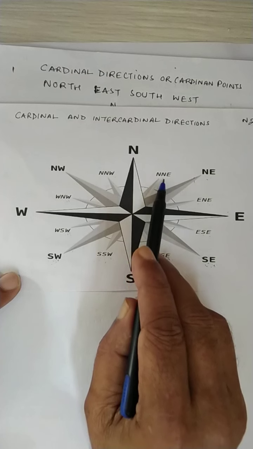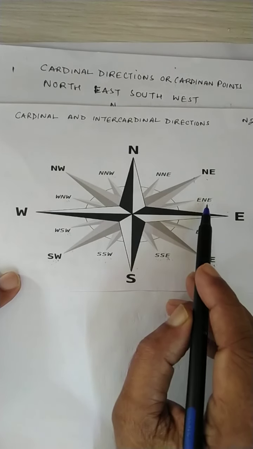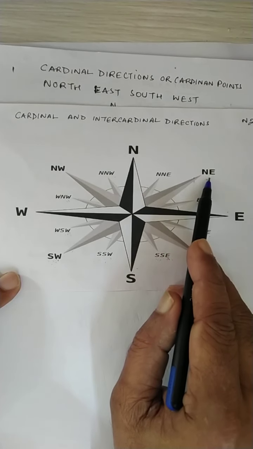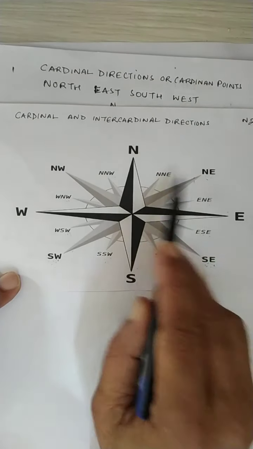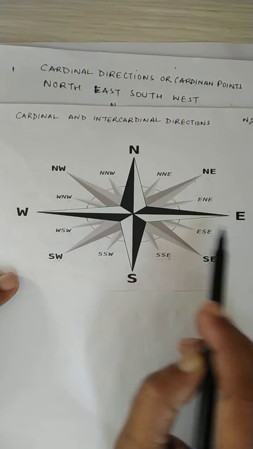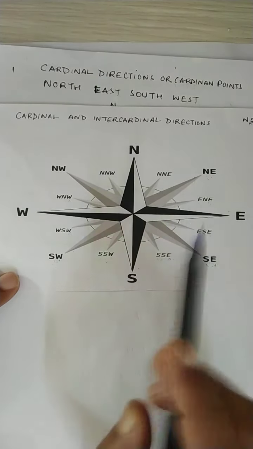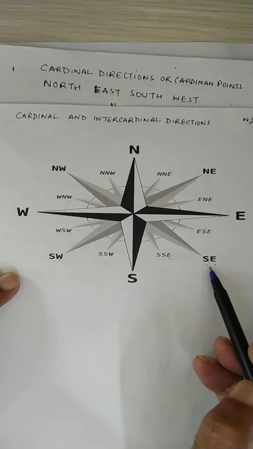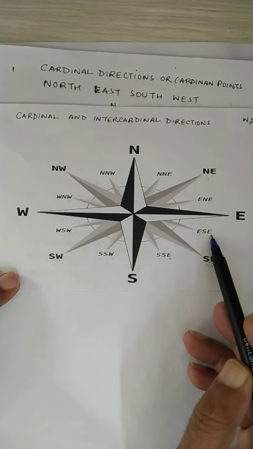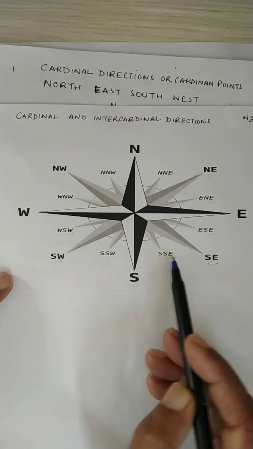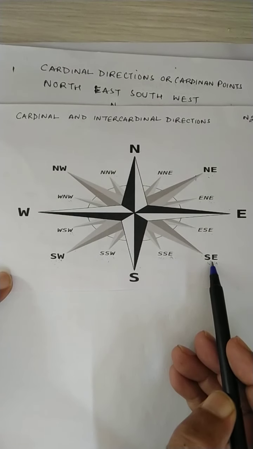So they are called north-northeast, east-northeast, east-southeast, and south-southeast. Now it is north-northeast because it is in the north of northeast. This is northeast, and this direction is in the north of northeast, so it is called north-northeast. East-northeast because it is in the east of northeast, and it is called east-southeast because this is southeast, and this direction is in the east of southeast, so it is called east-southeast. South-southeast, now it is in the south of southeast.